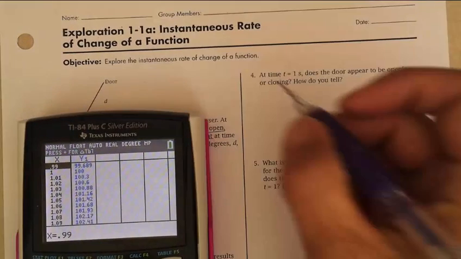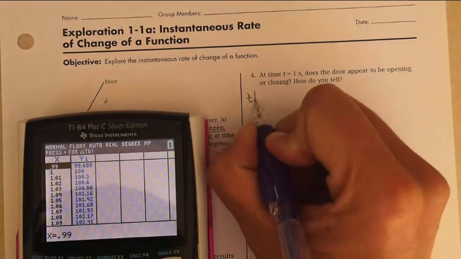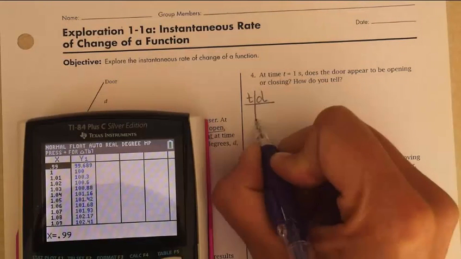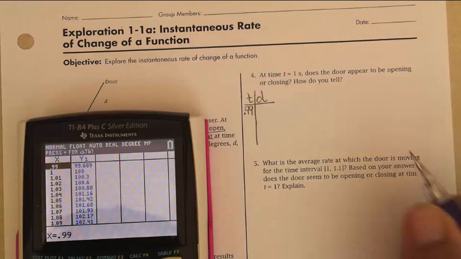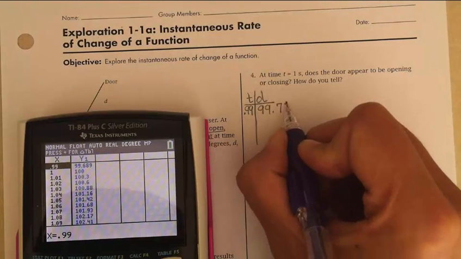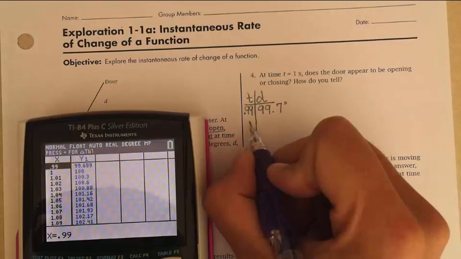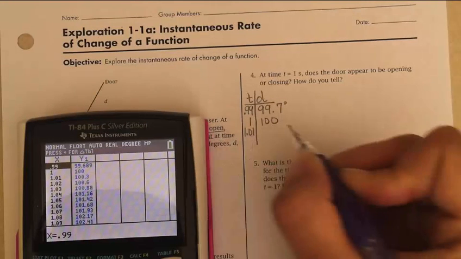So this would be my T and my D. So at time 0.99 seconds, I'm at 99.7 degrees. And then at 1, we already know that's 100. But at 1.01, I'm at 100.3.